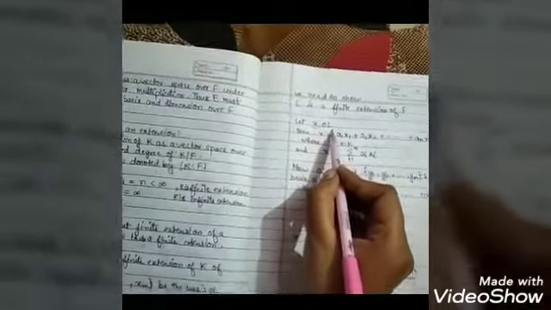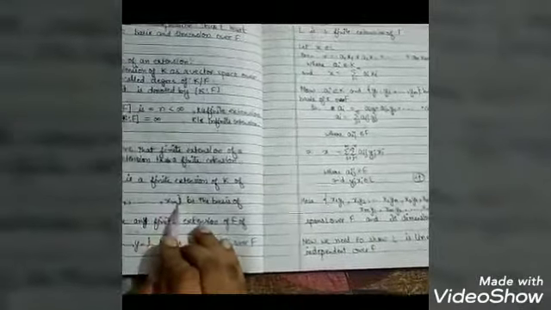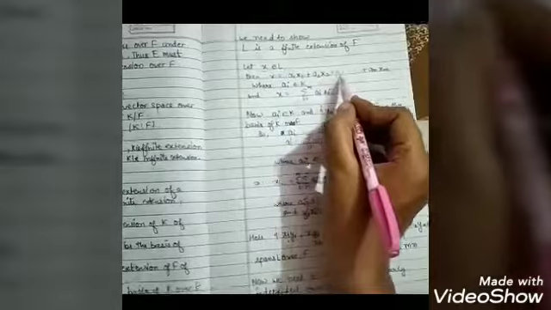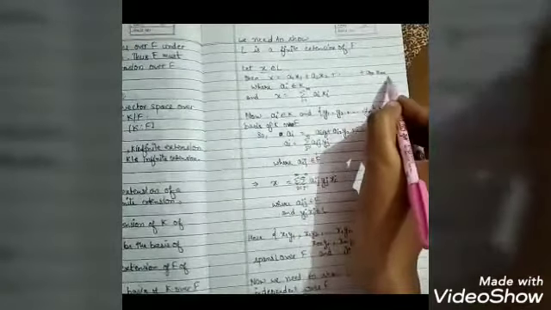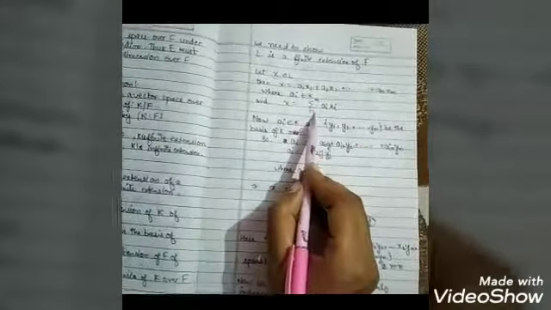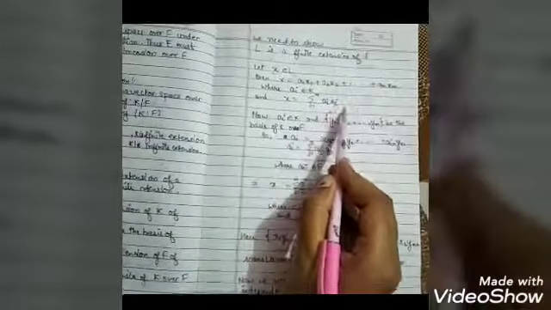To prove this, we suppose an element x belongs to L. As x1, x2, ..., xm is a basis of L over K, we can write x equal to a1x1 plus a2x2 plus ... plus amxm, where all ai belong to K, and we can also write this in summation form, sum i from 1 to m of ai xi.